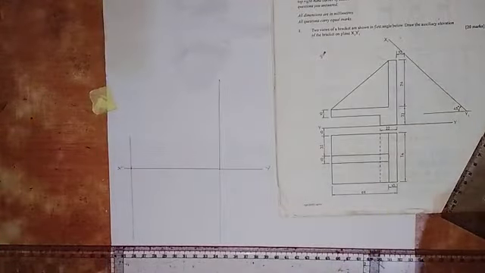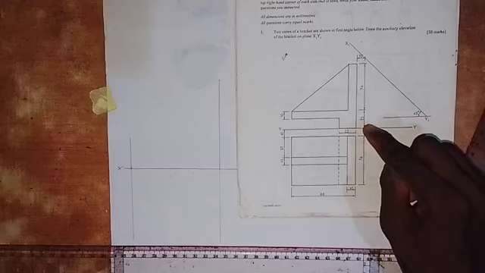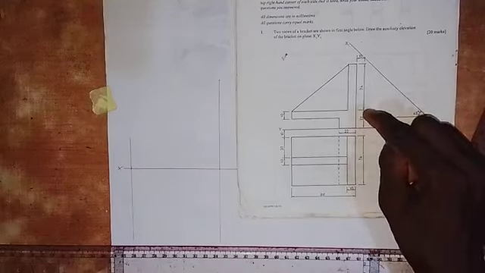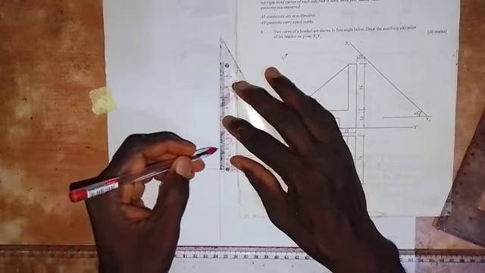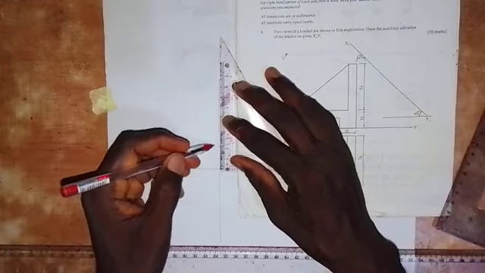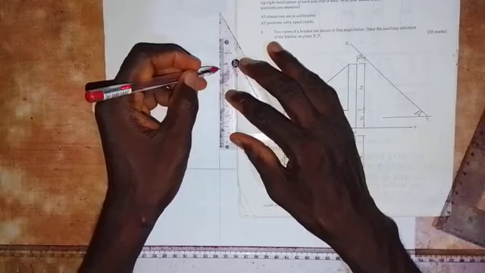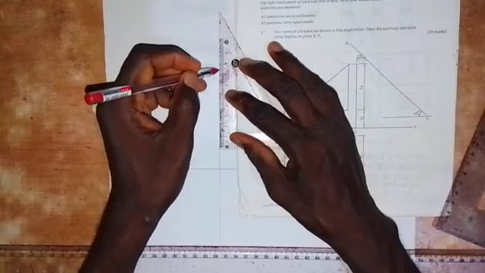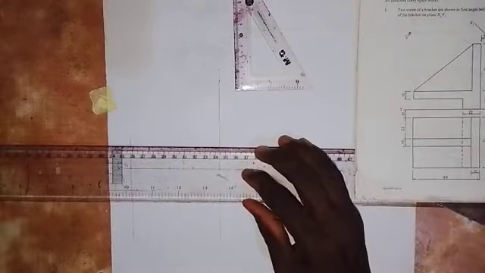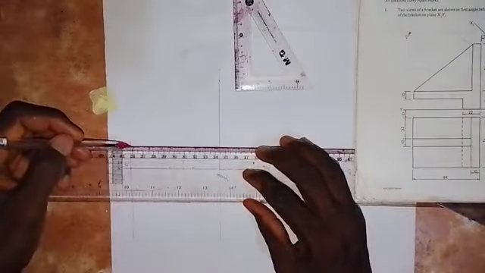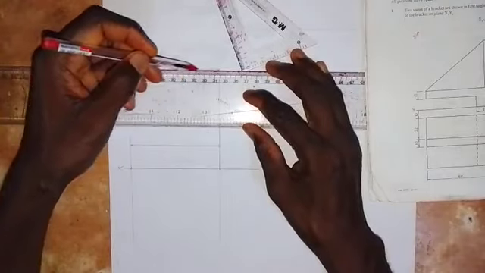The next thing I'm going to do is, on this line, as we can see on the front elevation, the distance from here to here is 22 millimeters, and from here up is 74. First take 22 millimeters, and then we come up and take 74 millimeters. I need to extend this line up a bit. At this point I'm going to draw a horizontal line to this side, and then also a short horizontal line for this part as we have it here.